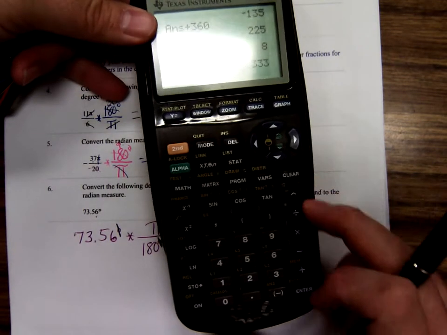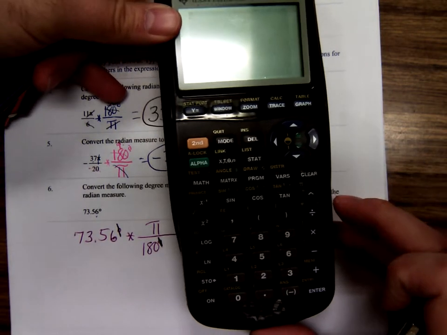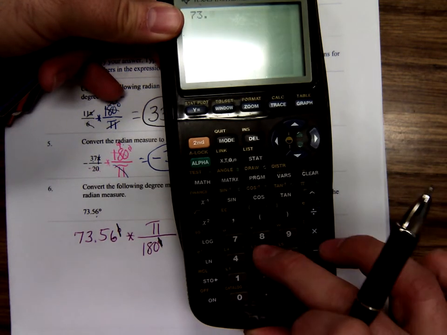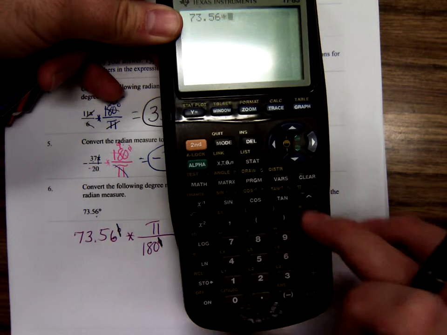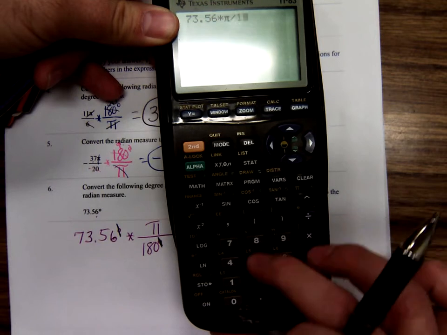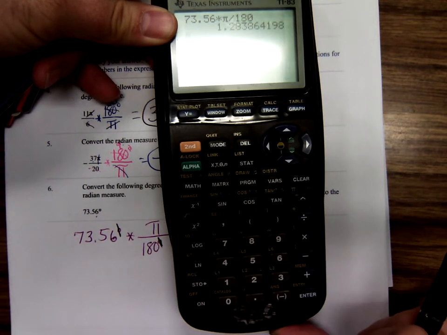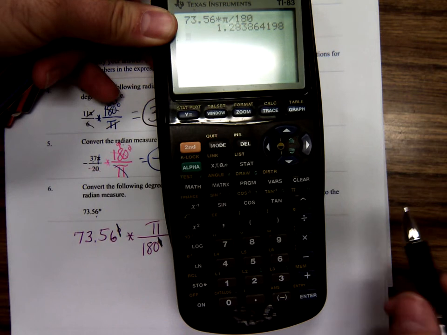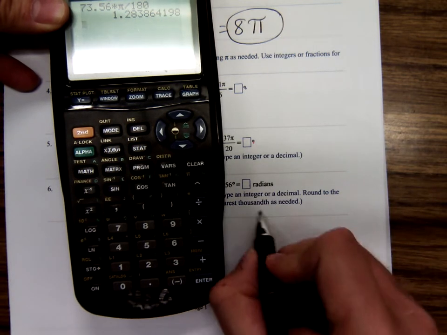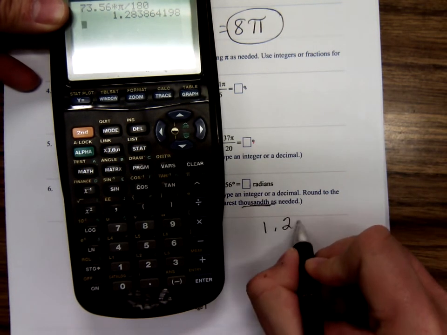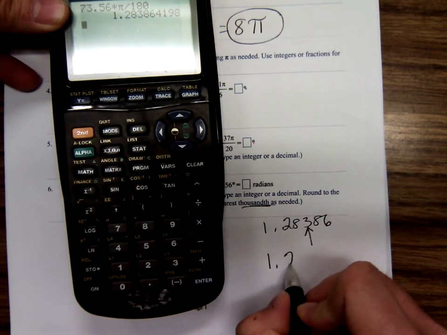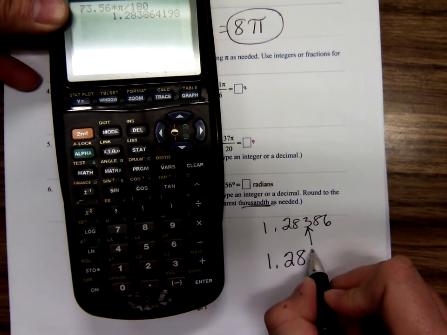What I'm going to do, oops, clear out that. I'm going to go 73.56 times pi divided by 180. 1.283. How were we told to round that? To the nearest thousandth. So 1.2838, tenths, hundredths, thousandths. Do I leave it as a 3 or make it into a 4? 4.